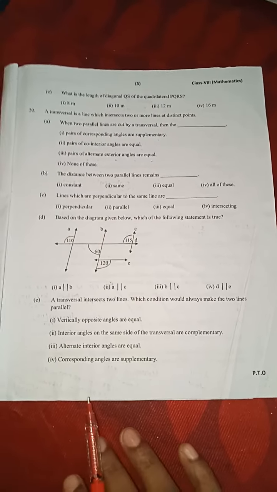Namaste to all. Again, we are here with one more case study question that is related to parallel lines.